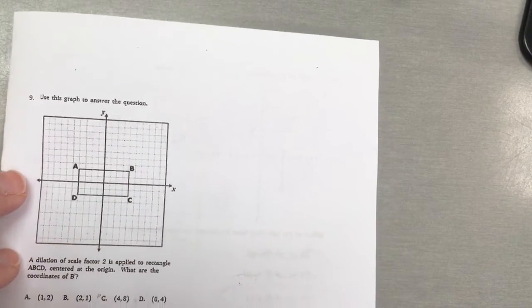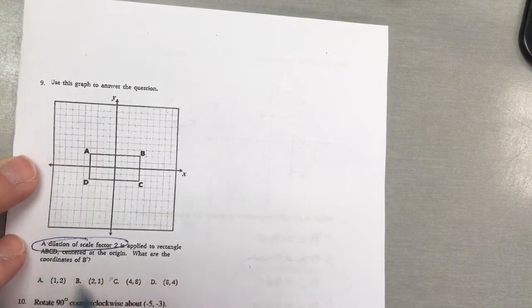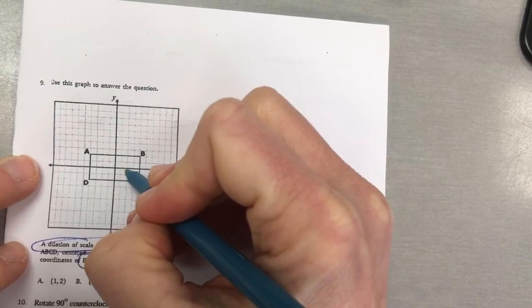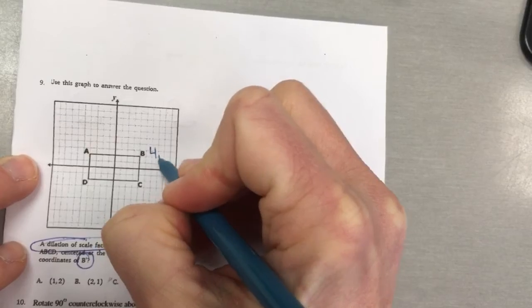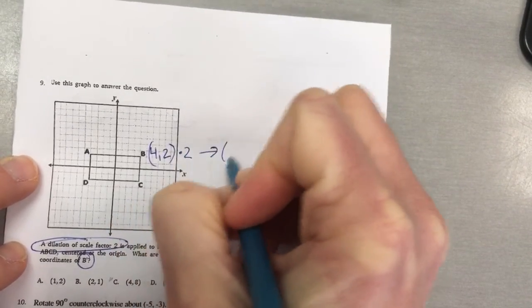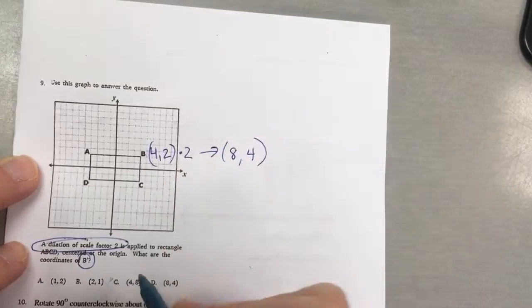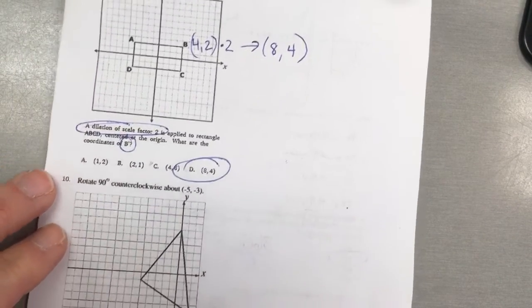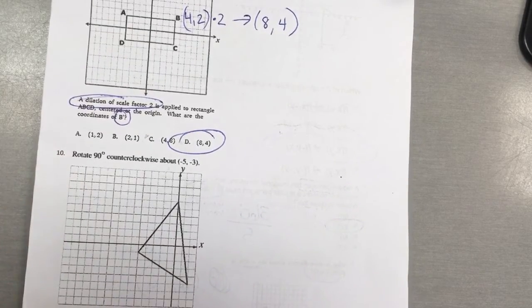Use the graph to answer the question. A dilation of a scale factor of 2 is applied. What are the coordinates of B prime? B is at 4, 2. If you dilate it by 2, you multiply by 2, which gives you 8, 4. So D.